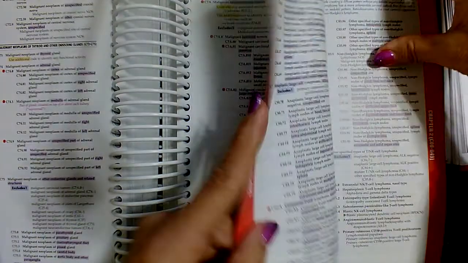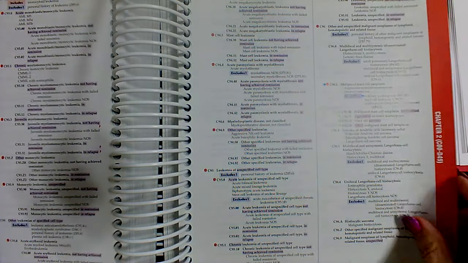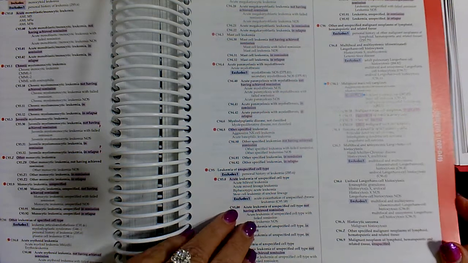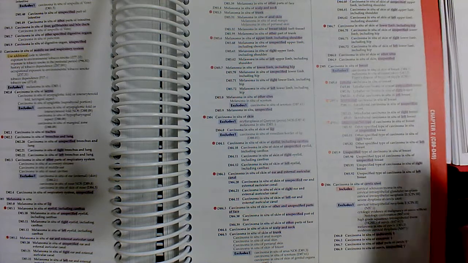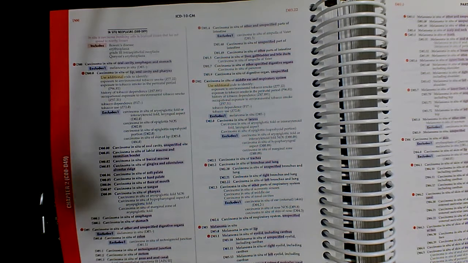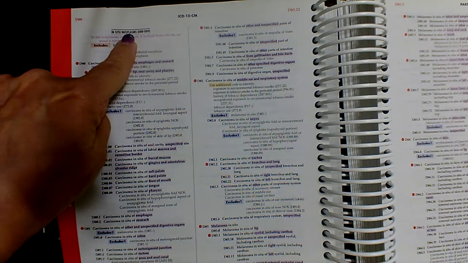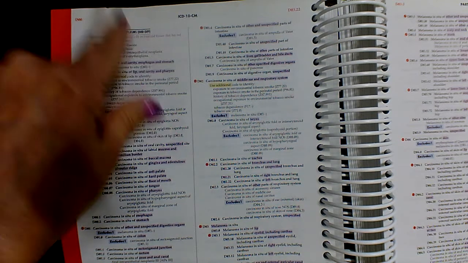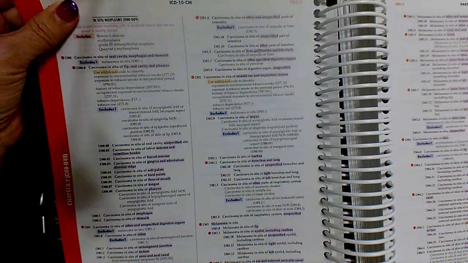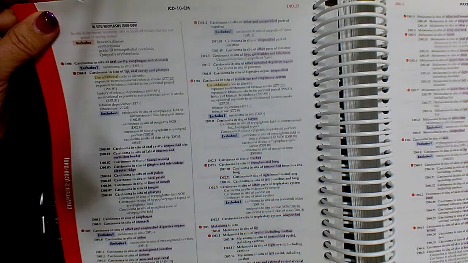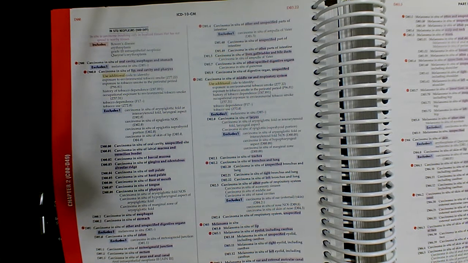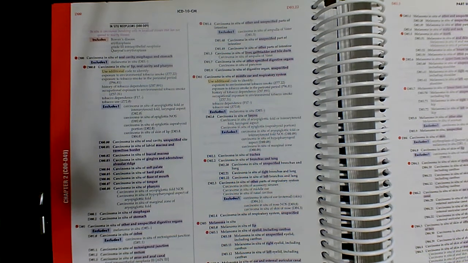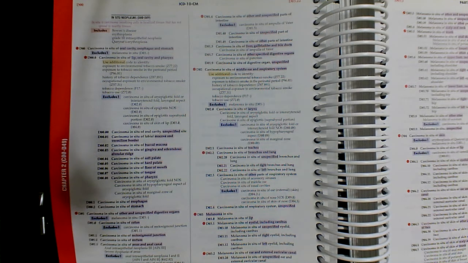Now, C96 will be the end of that section. And the second section in this chapter would be in situ neoplasms, starting at D00 through D09. So that is a section.